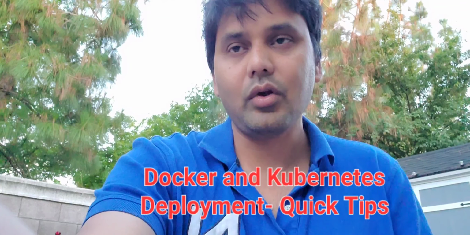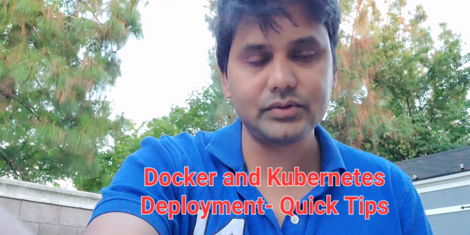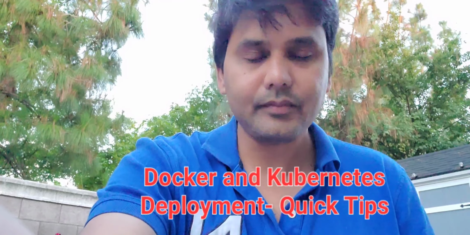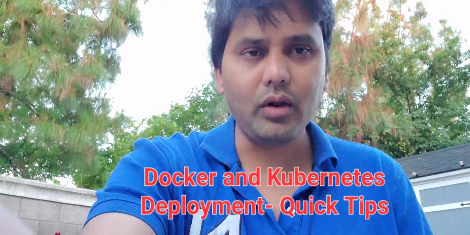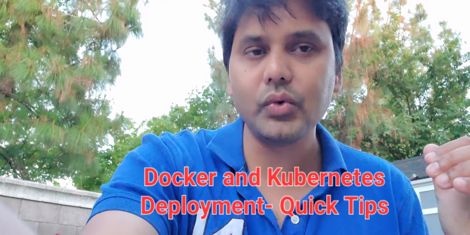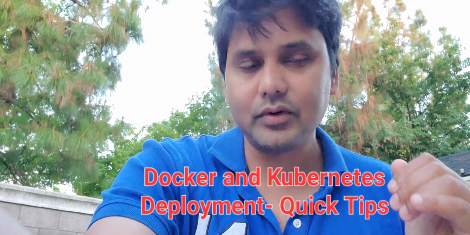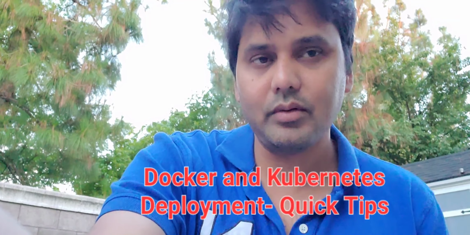So one call out is that with the kubectl command, when you try to find out, let's say, get all resources with kubectl get all -n namespace, it doesn't show you the CRDs, custom resource definitions like virtual services. Very, very important point.